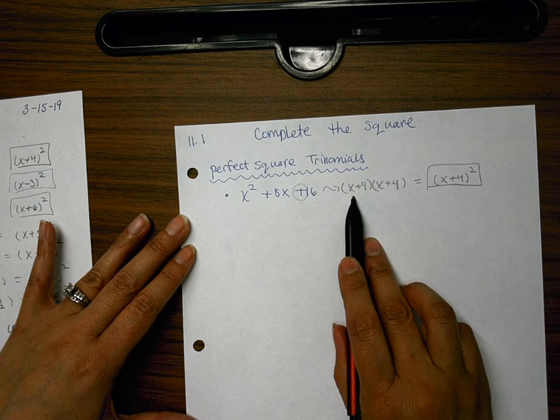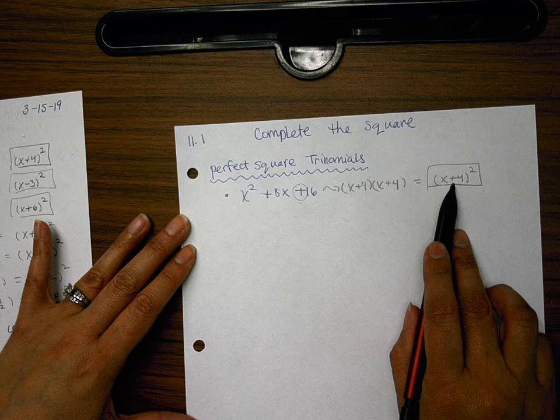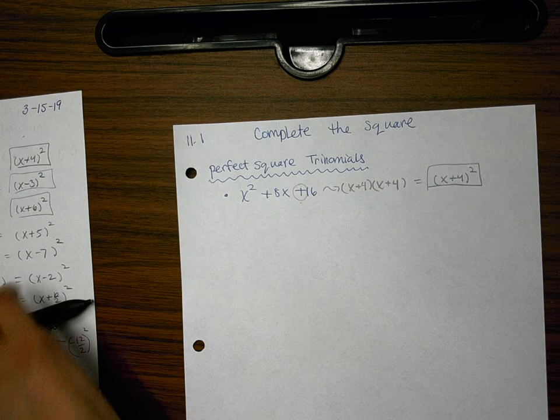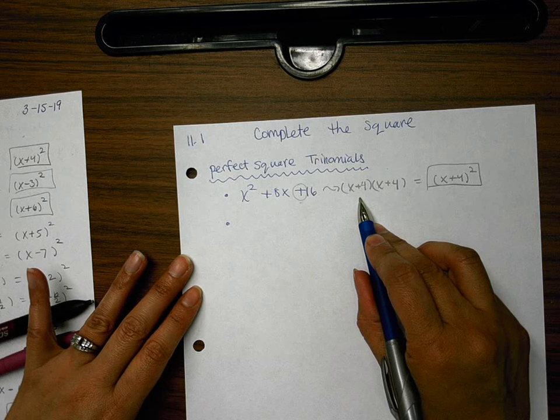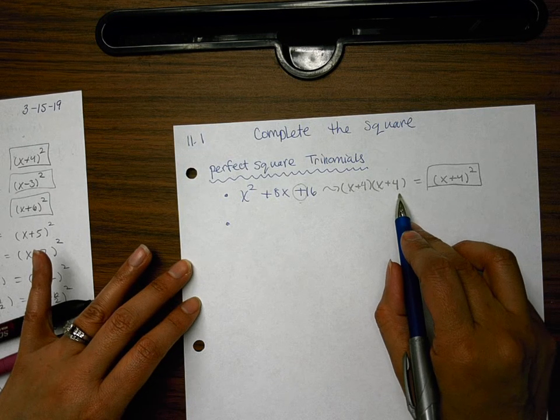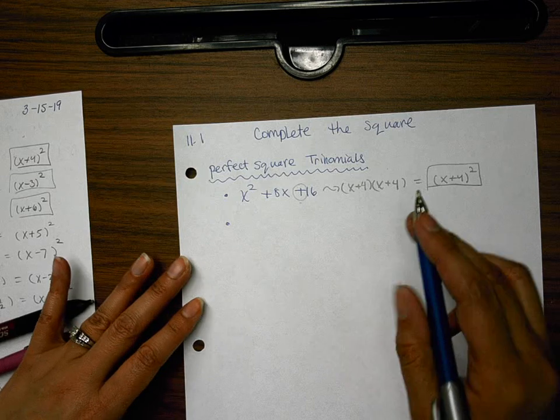The fact that you can factor it, and these two factors are exactly the same, so we write it as quantity squared. Okay, not all trinomials are perfect squares. For example, if that had been x plus 4 and x minus 4, or x plus 4 and x plus 3, those would not be perfect square trinomials.